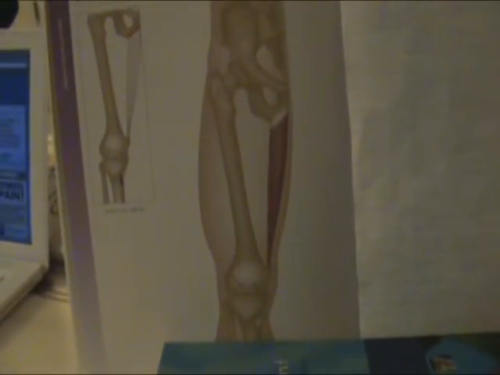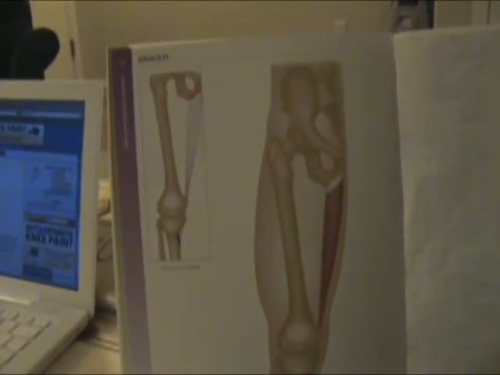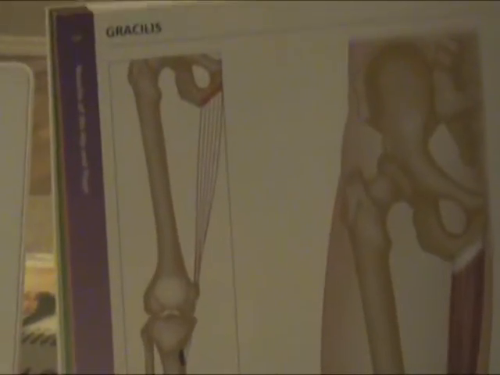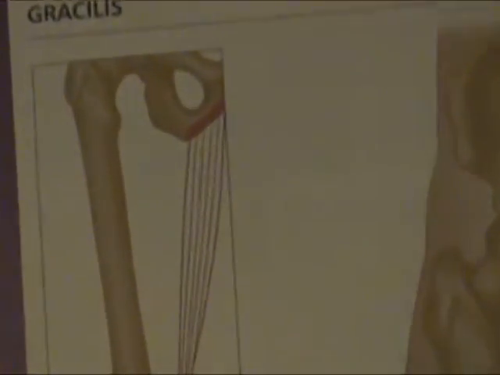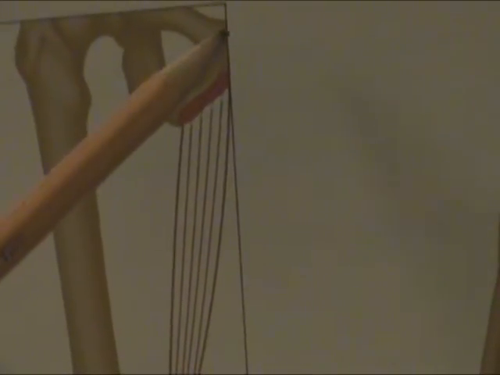We are at number 55 of the muscle chart, nearly done. This is the gracilis. It is pinned on the cadaver, number 27. The origin of the gracilis is the pubic symphysis and the pubic arch. You can see that here.